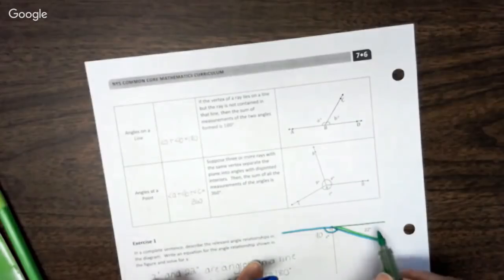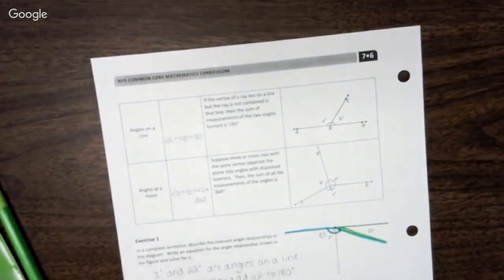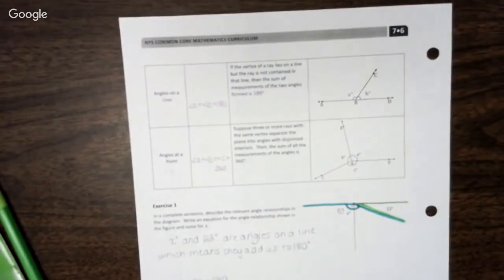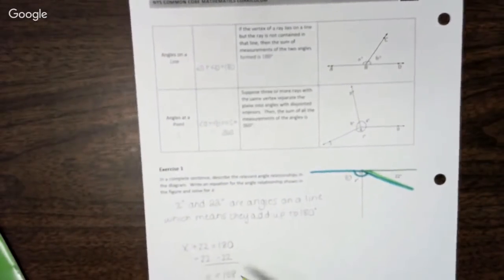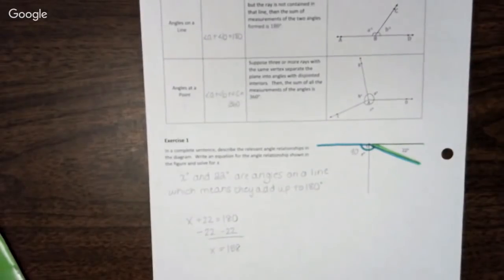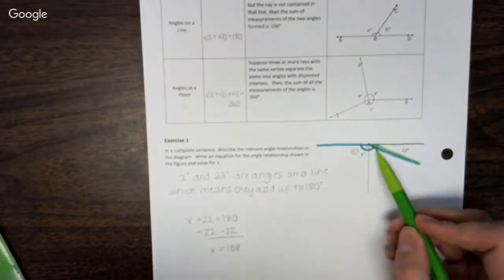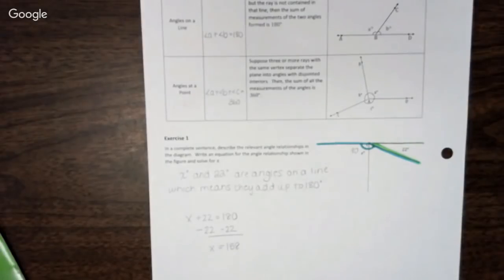which is 22 degrees. And I like to pull in my straight edge. Those two angles are a straight line, which means they add up to 180. So that's the sentence I wrote. That X and 22 are angles on a line, which mean they add up to 180. So if I write an equation from that, I get X plus 22 equals 180. Subtract 22 from both sides, and you get 158. So that X is 158 degrees.